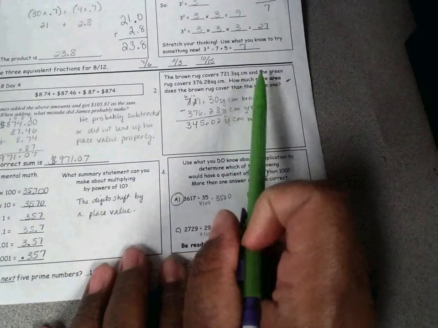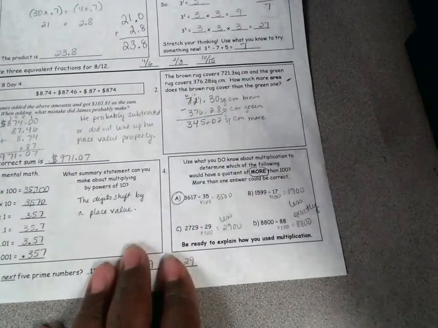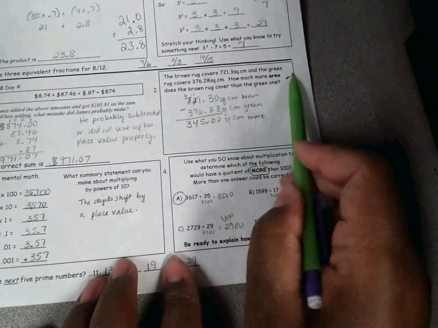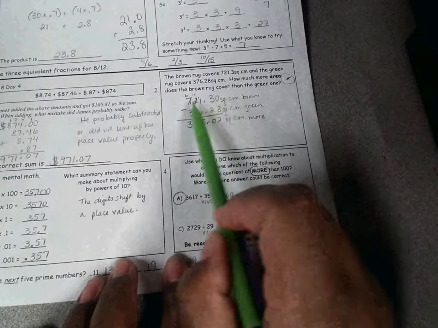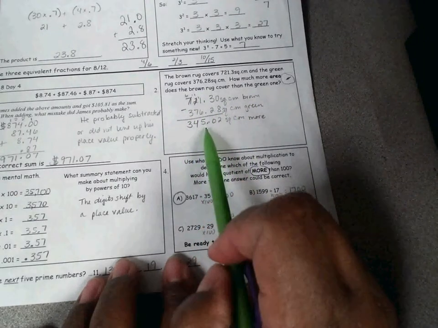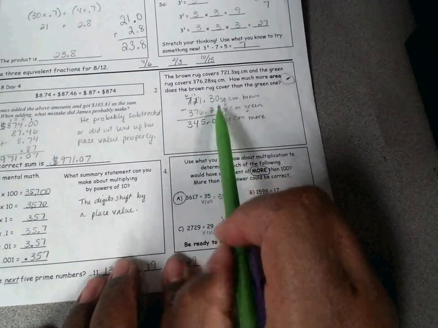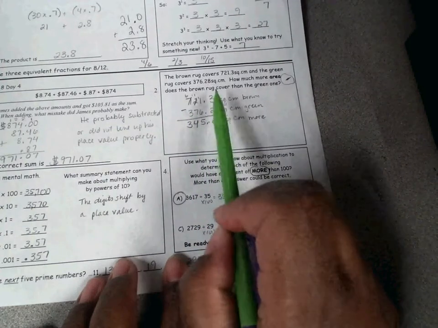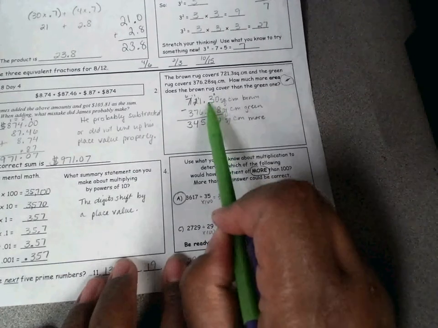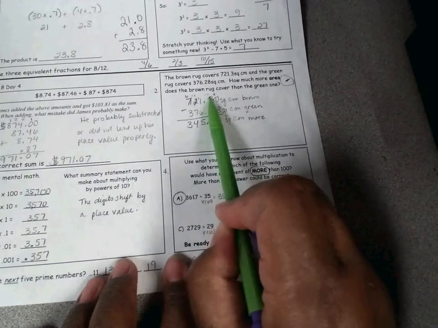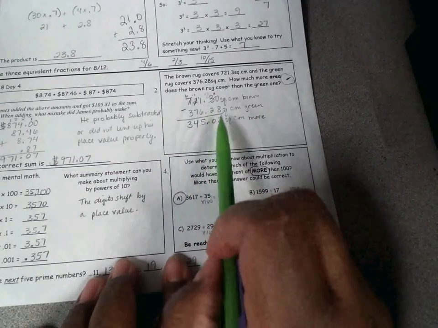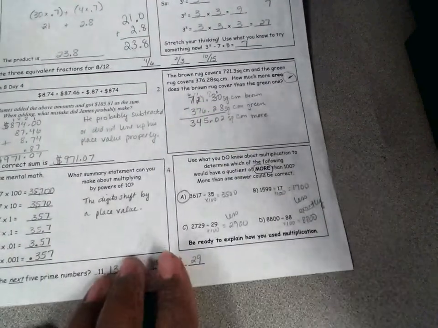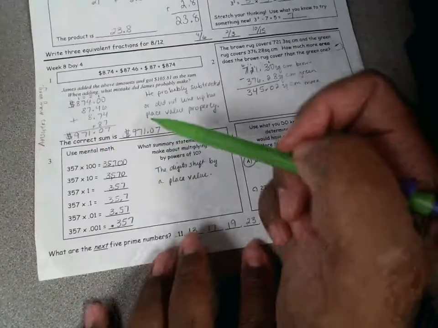The brown rug covers 721 and 3/10 square centimeters, and the green rug covers 376 and 28/100 centimeters. How much more area does the brown? Oh, how much more? That tells me to subtract. So I'm going to take my larger number, subtract the smaller. I lined up my decimals. I annexed a 0 because when I'm subtracting, if I don't do that, the whole thing is wrong. If I have an 8 here, it's wrong. Why? Because I ended up borrowing a 10 from here. And this became 2/10. This became 1/100th. So now I've got 345 and 2/100 square centimeters more.